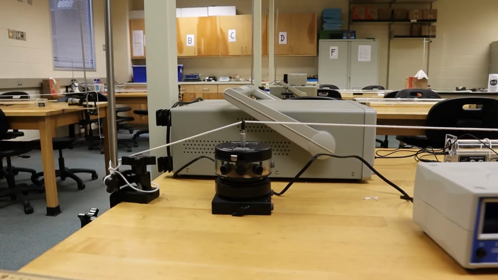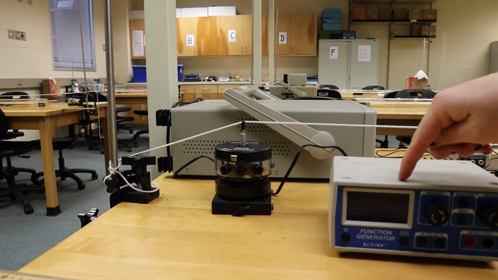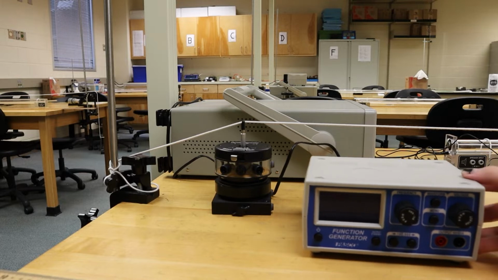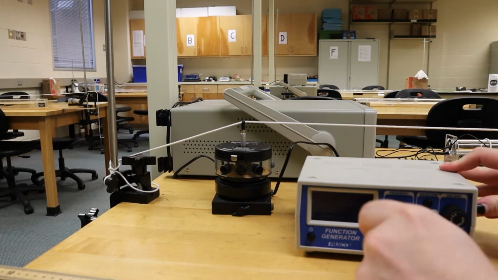Now for procedure A. To start procedure A, we will want to connect the blue function generator box to the black cylindrical wave driver. We will do this by using two banana cables.